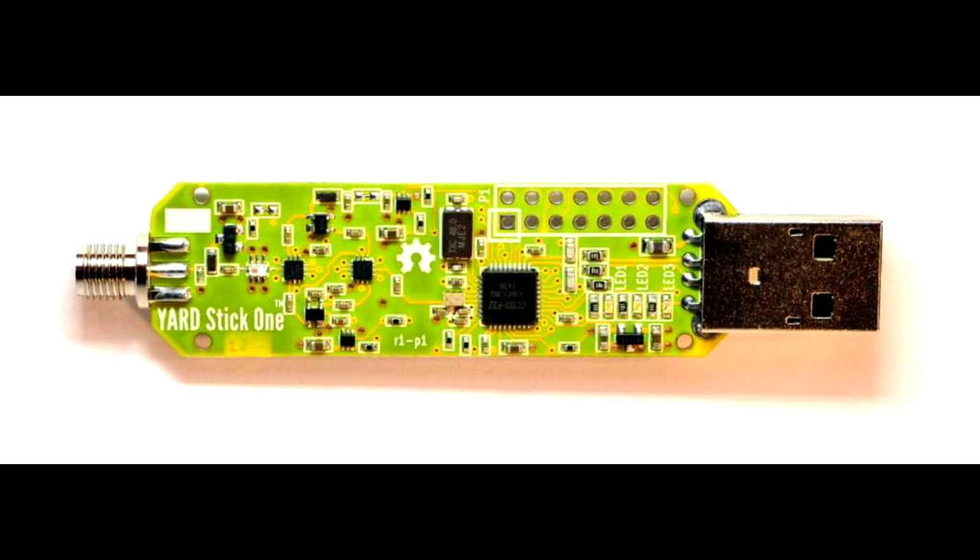It has a CC1111. We looked earlier at the schematic from the CC1110, another one of those ChipCon parts from Texas Instruments. This is the CC1111, which is the same as the CC1110, except it adds a USB port. So this actually integrates USB device, microcontroller, and radio transceiver, like a digital radio modem, all on one chip.